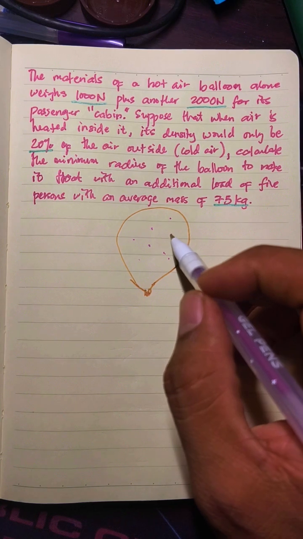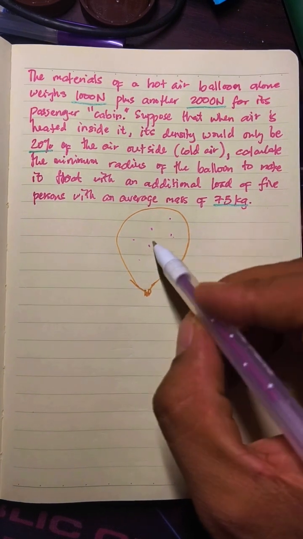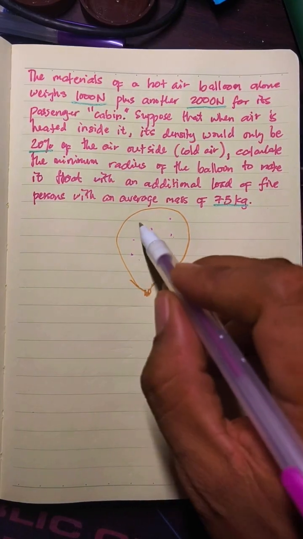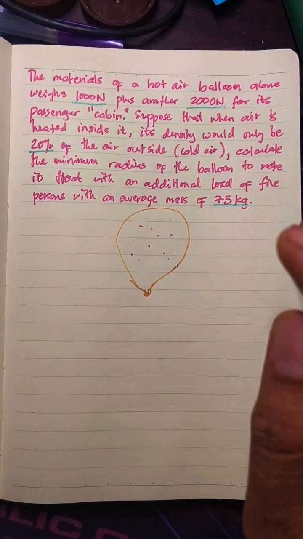Whenever the temperature of the air increases, its density decreases, meaning that the gases inside this hot air balloon would be lighter than outside. So this will actually create the buoyant force.